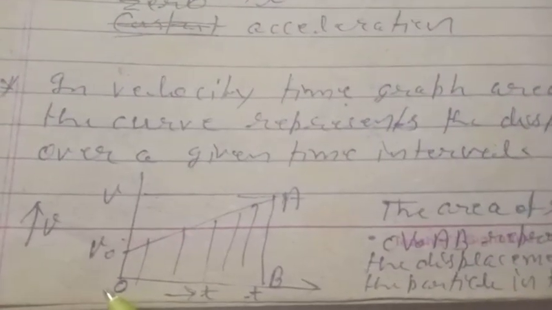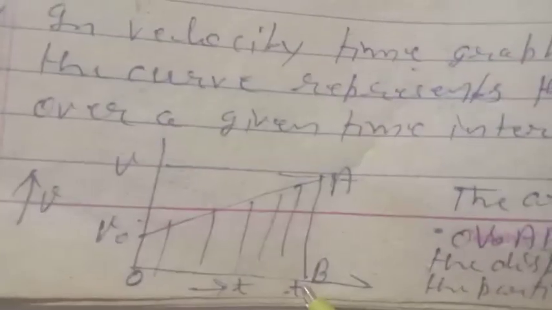For example, here a graph between velocity and time is drawn, and the body starts with velocity v naught, the initial velocity, at time t equals 0, and in time interval t it reaches point A. Here is point C. The graph represents the velocity v naught at t equals 0, and at t equals t the velocity v.